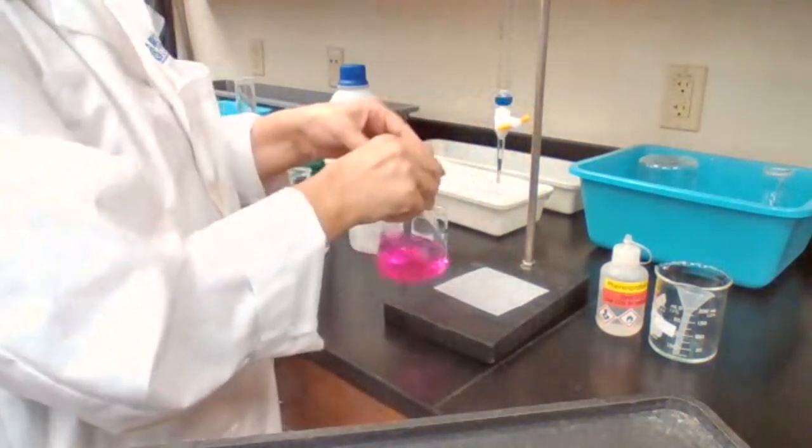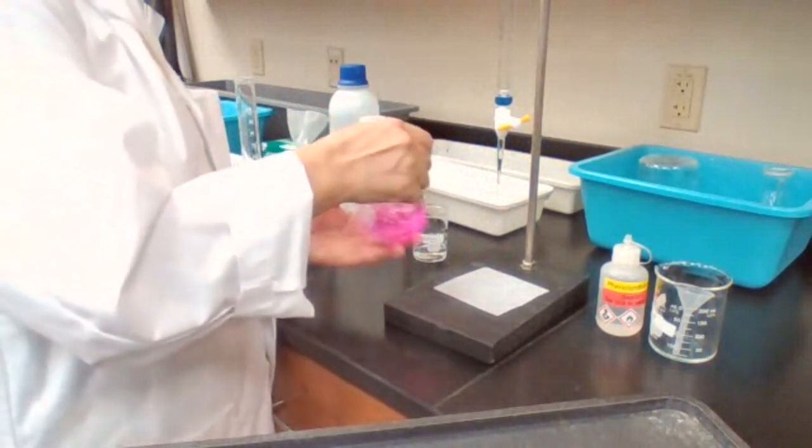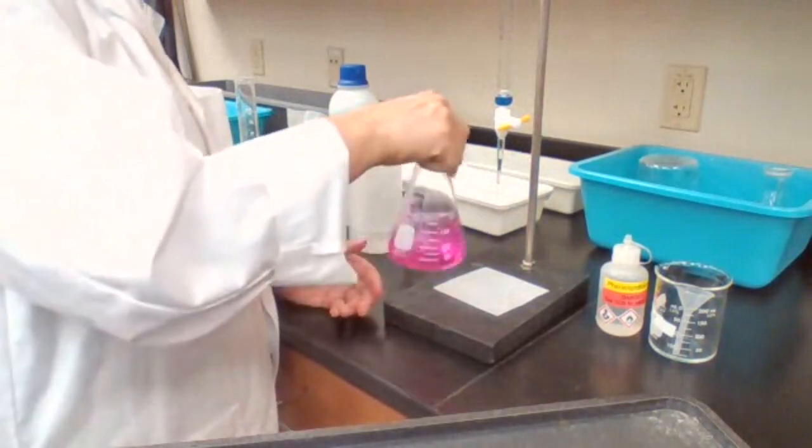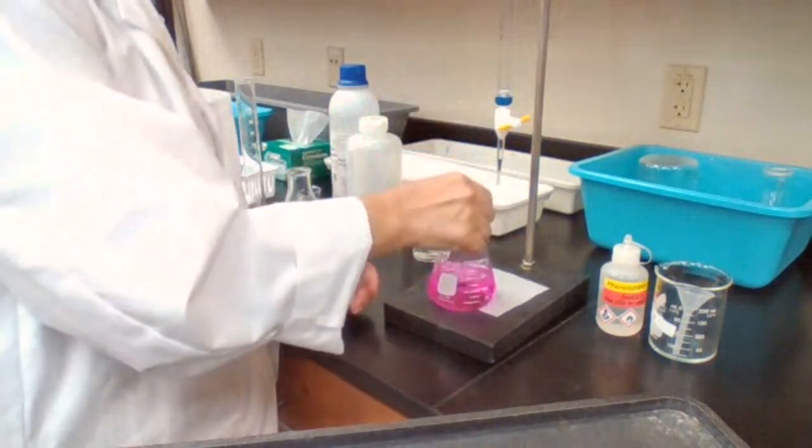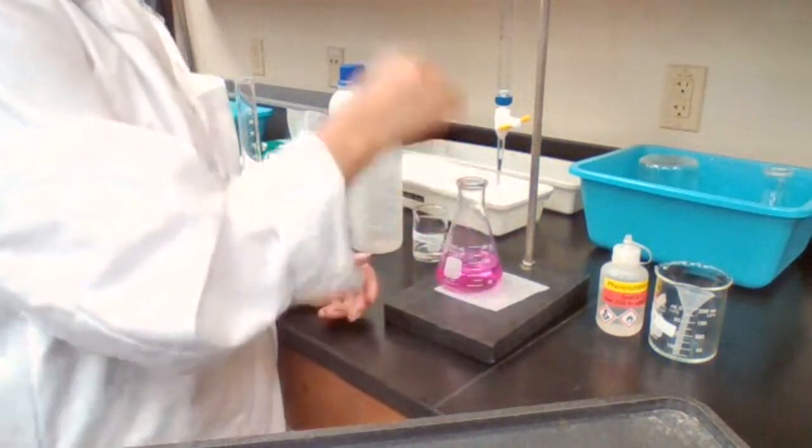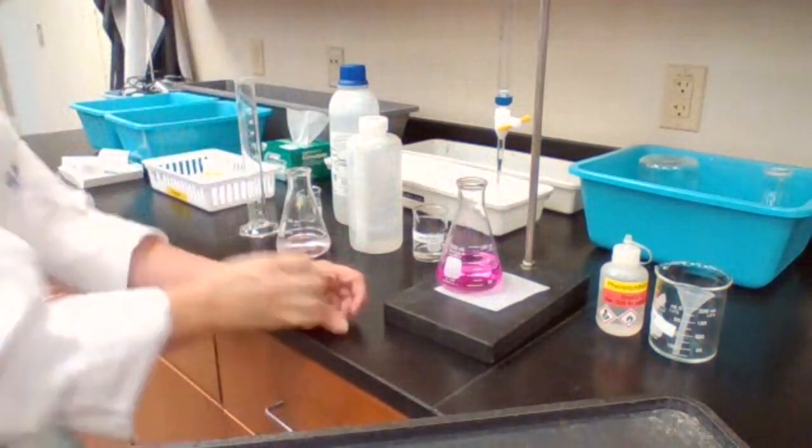Okay. Color appeared with the addition of 1 drop, so I can actually stop there. And the final reading is 44.0. Okay, we are done with part A of the experiment.